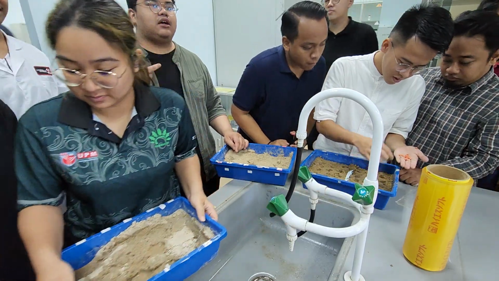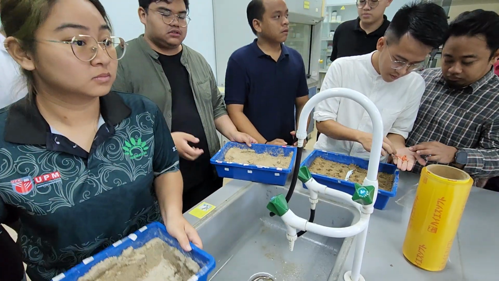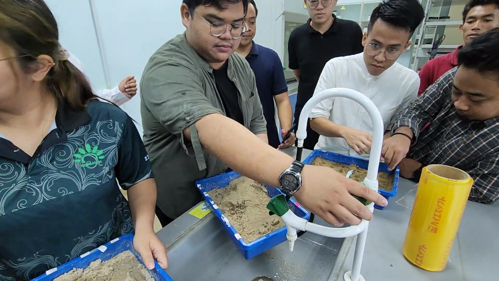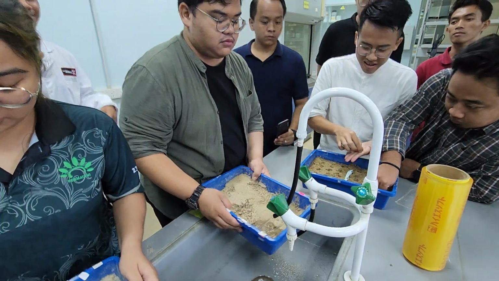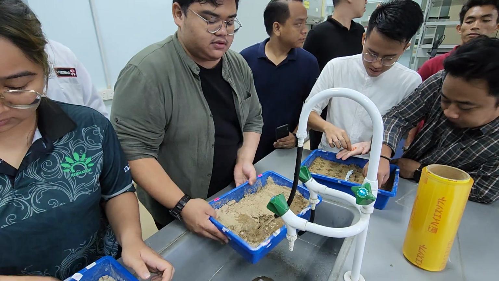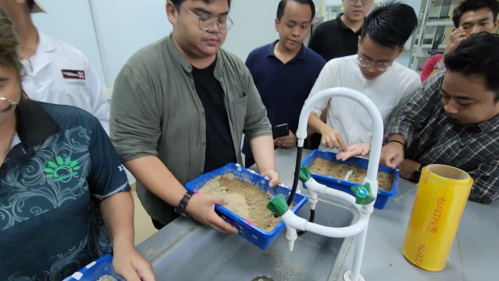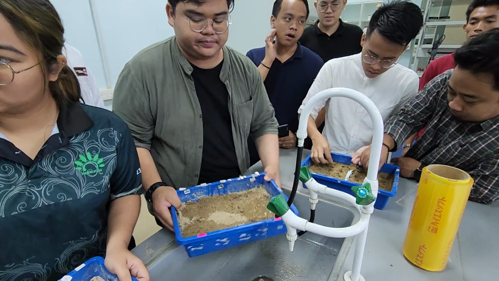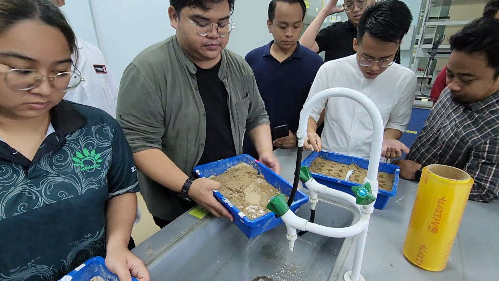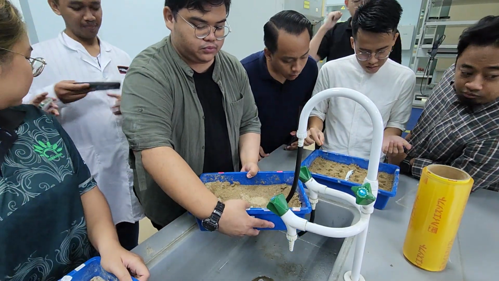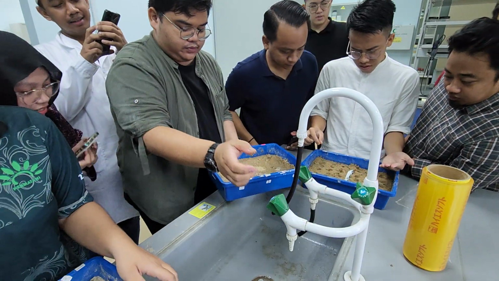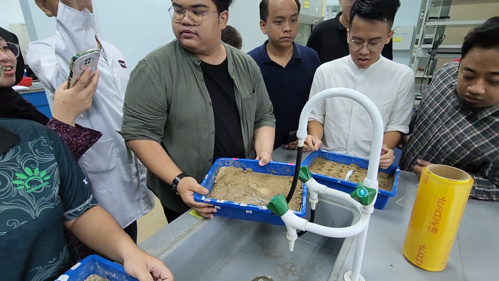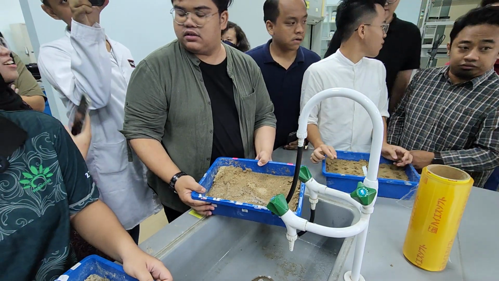The other group you can use that sink. The sink got the hose. Ni. Sorry. Ni. Tepi ni. Use this. Just give a good rinse sekali saja. Siapa ambil bekas ini tadi?